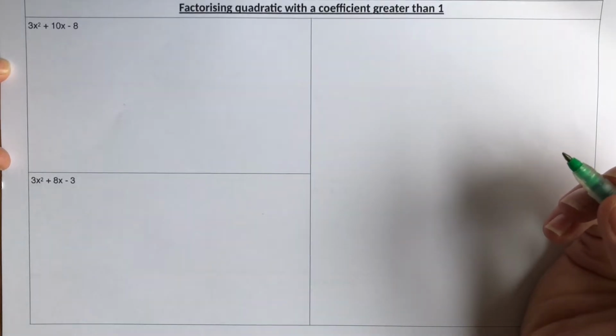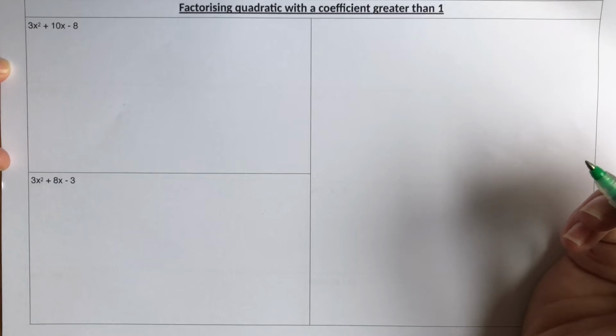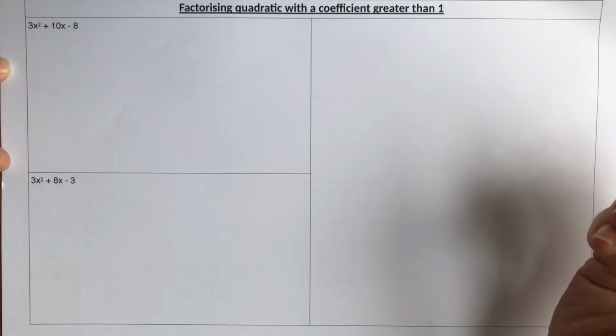Now there's quite a few steps to this, so it might feel strange to start with, but the more you do, the easier these will become. It's a really important skill for higher because it comes up in lots and lots of other topics, so really make sure that you understand this.